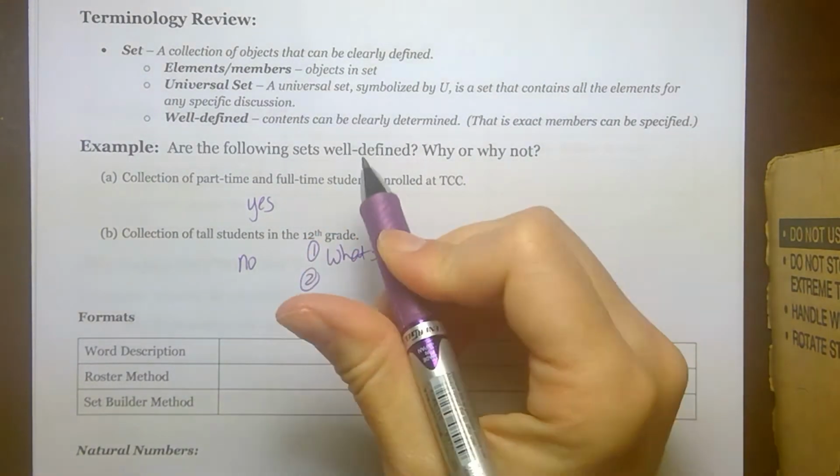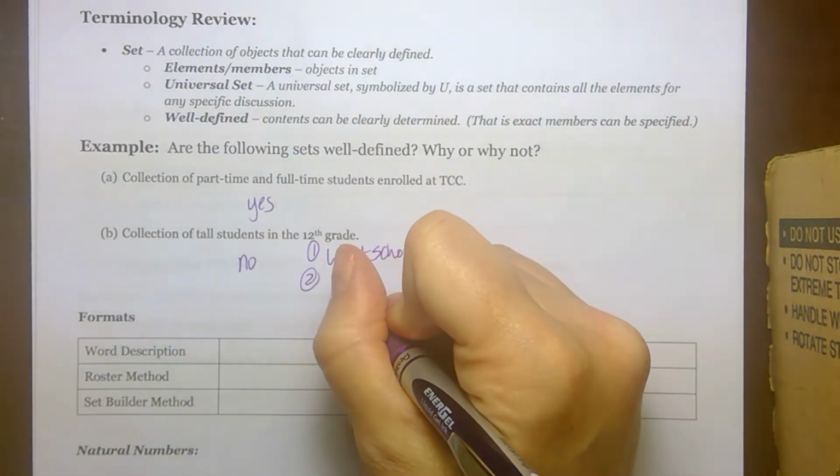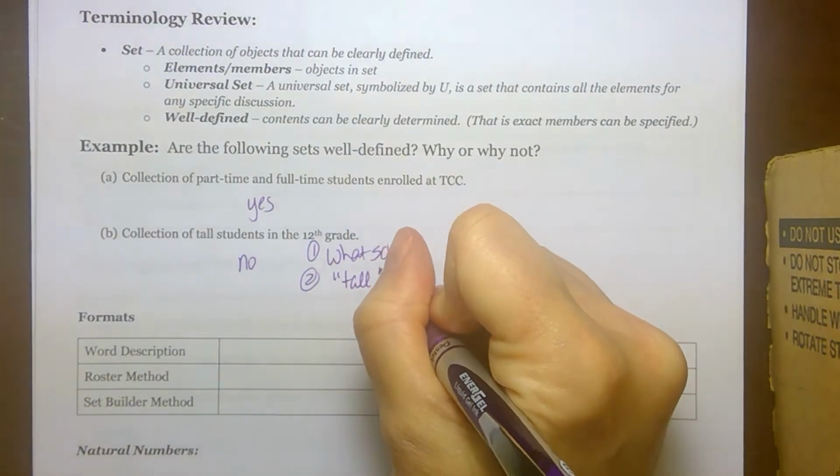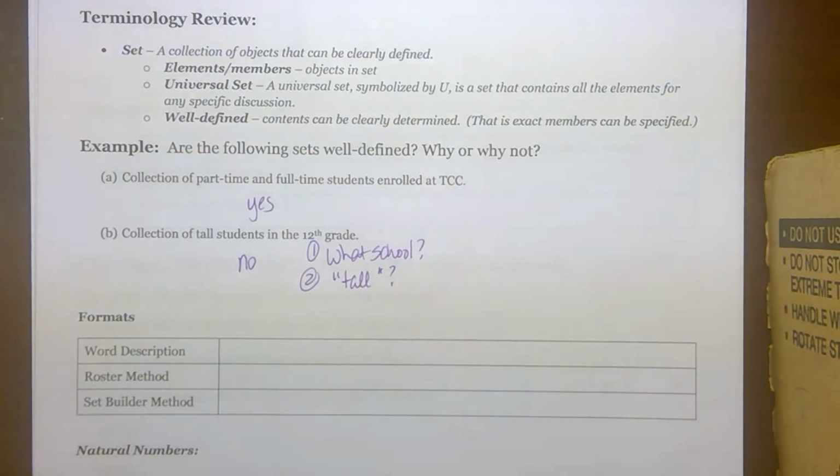Second problem with that is, how do we define tall? What is tall? In my family, tall is going to be somebody over 6 foot. In other families, tall may be anyone over 5'6". Tall is, again, a relative designation. So that means that set B is not well defined.